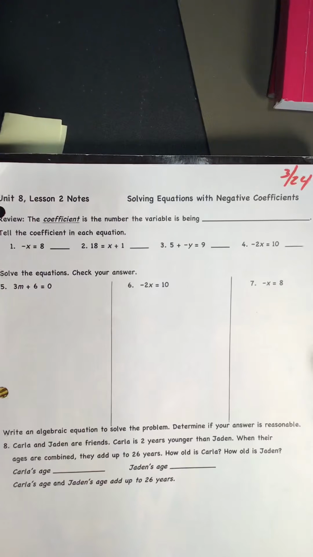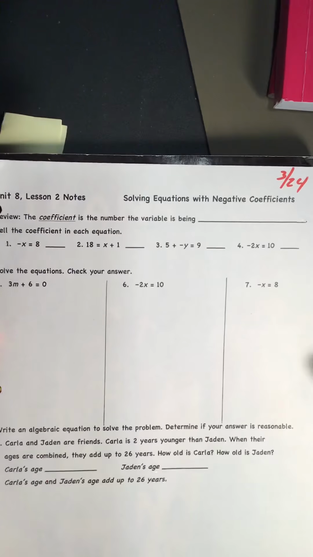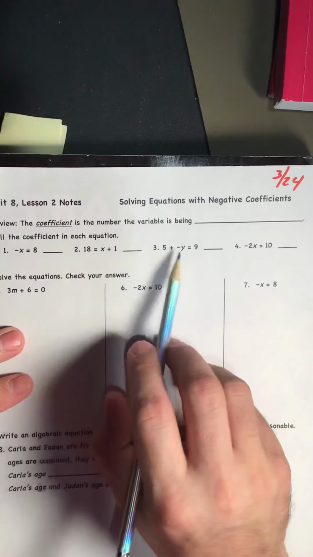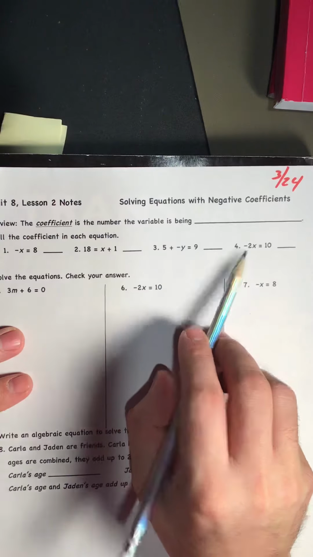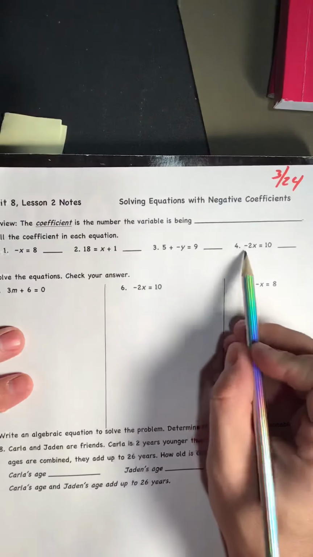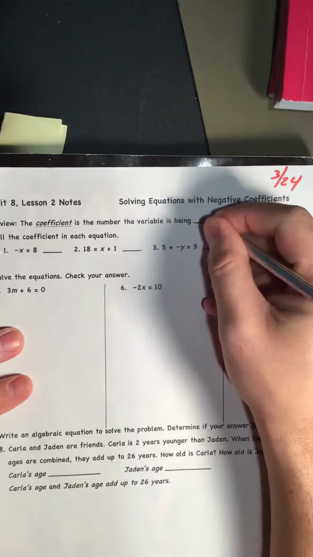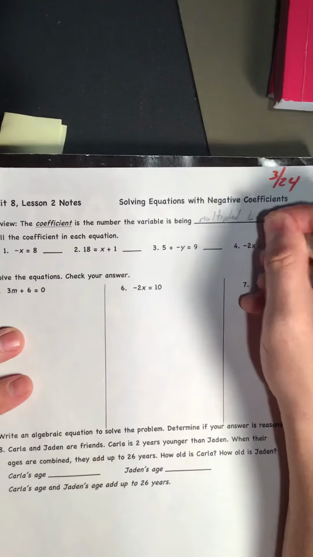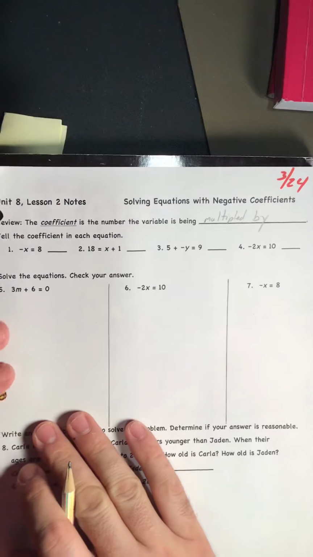Just review: the coefficient is a number the variable is being multiplied by. So the coefficient represents a number that's in front of the variable each time. So that's the number that the variable is being multiplied by. So go ahead and fill that in, multiplied by. And then it's kind of a review.